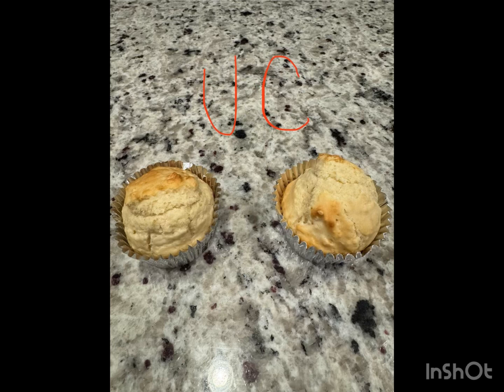So in this first batch here, we have the understirred cake flour batch. These two muffins, in my opinion, almost look like a biscuit, just the way the texture was. It's a little bit smooth, it's a little bit bumpy in some spots. And as you can see, there is some light browning on the top, but it's definitely very sporadic.